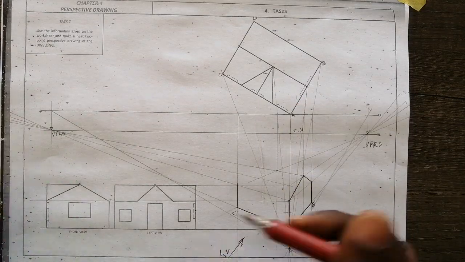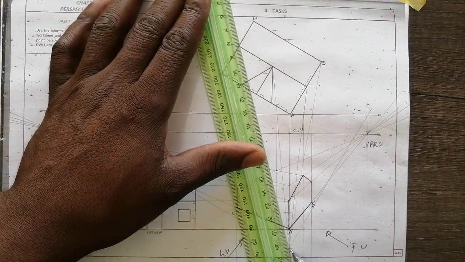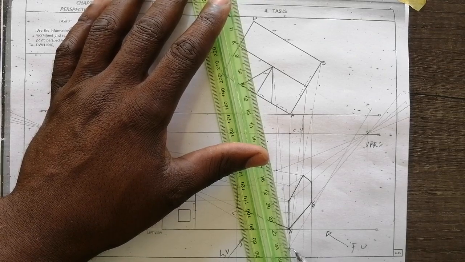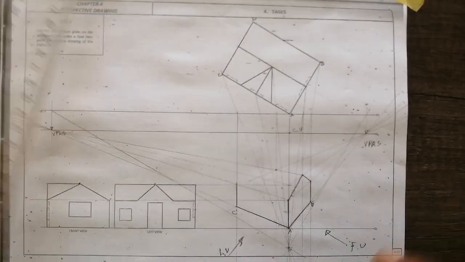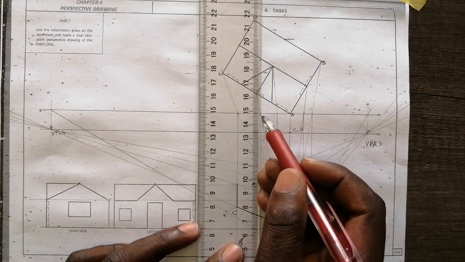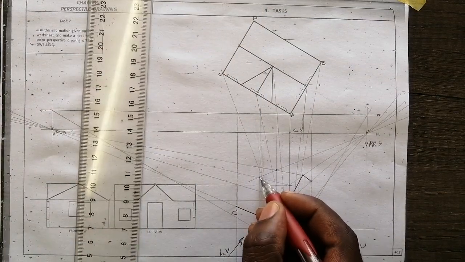So now we are going to take this point to the stationary point. Remember how there it goes. From there, once it touches the vertical picture plane, it's going to go vertically down like this we go. So there it is. You understand.